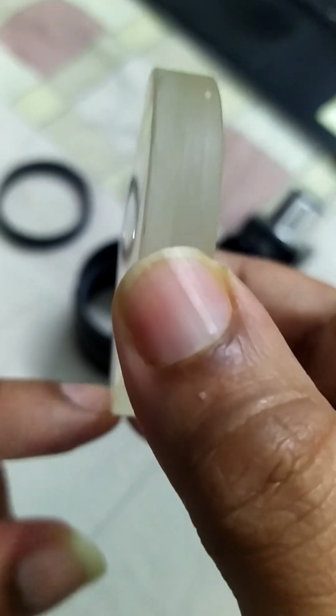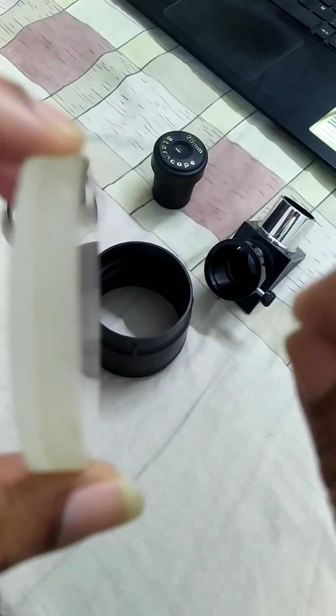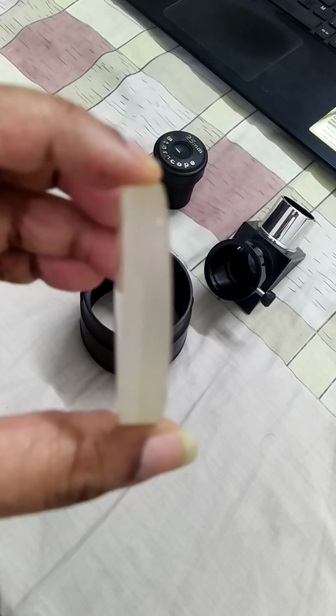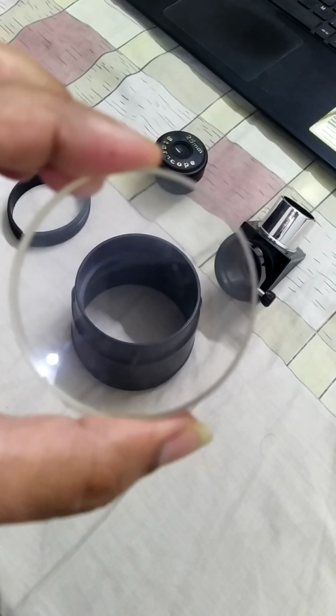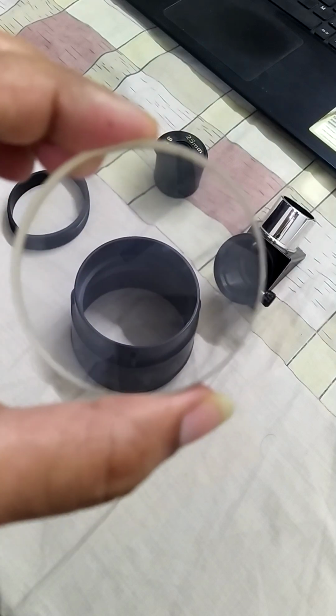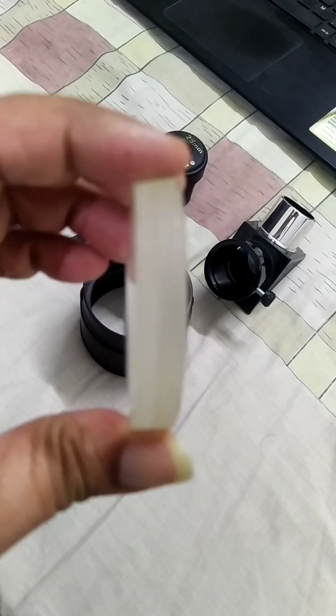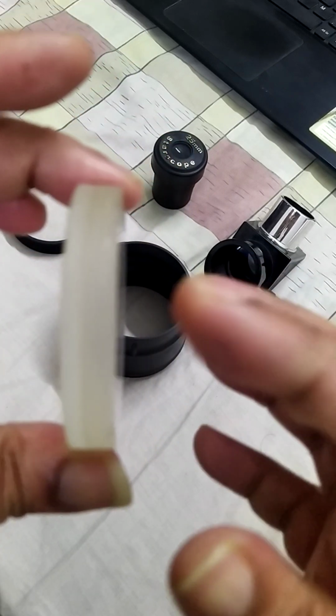So this achromatic lens is supposed to minimize that by making the lights converge at a single point. So this is a lens with a 60 mm aperture or diameter and a 70 mm focal length. That is, it focuses the light 70 mm behind it.